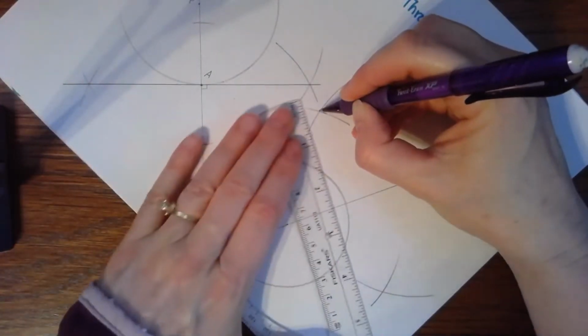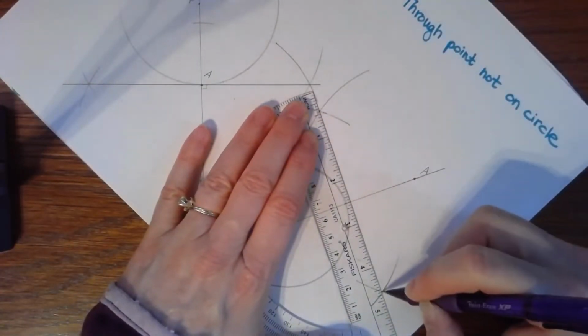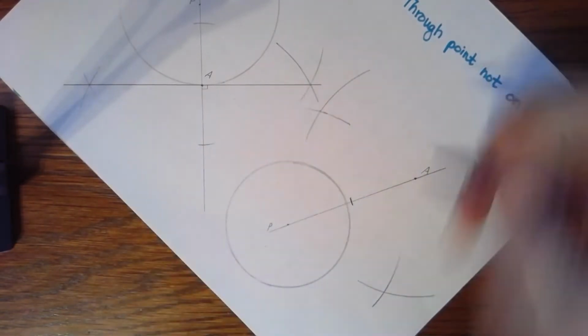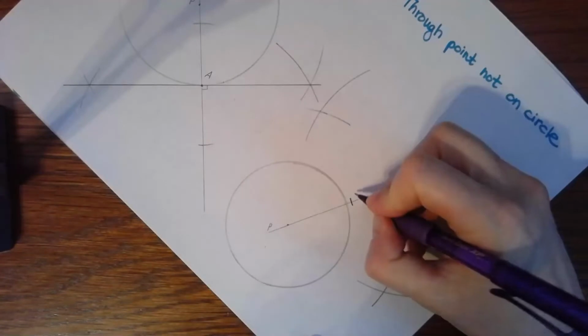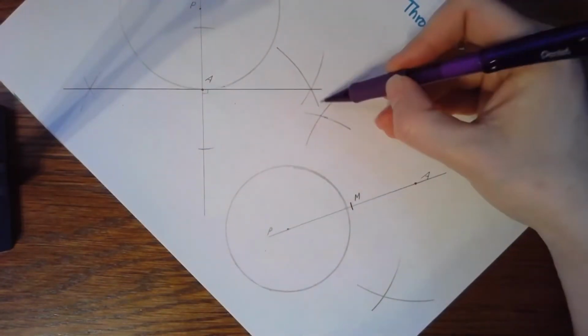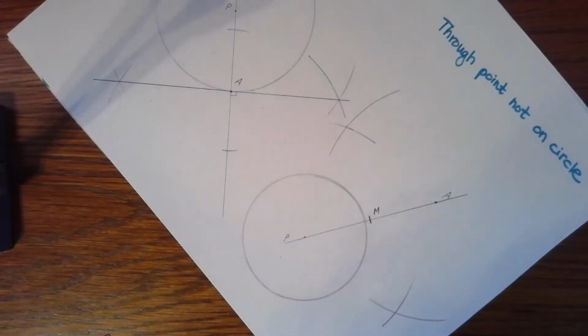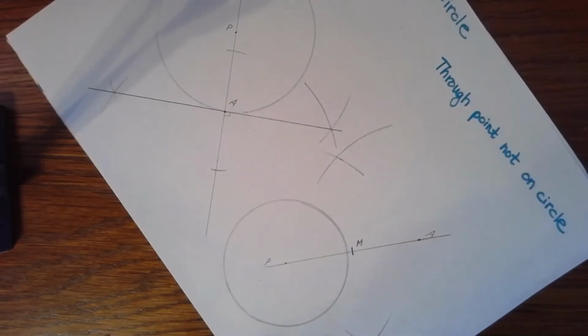And then if I were to connect the 2 X marks the spots, the point that I would go through, that's the midpoint. I'm just going to label that M. Now you can draw the whole line in if you want, but really we're only interested in M. So I'm just going to mark M as the midpoint so my picture isn't too much of a mess.